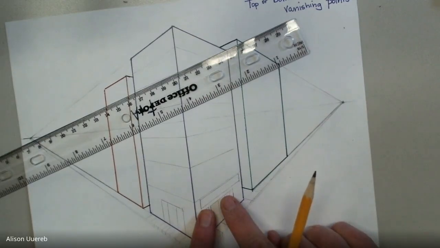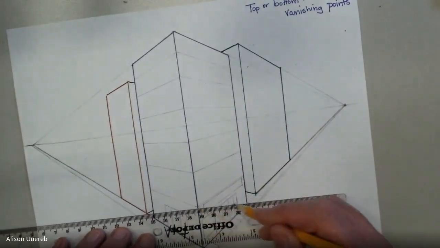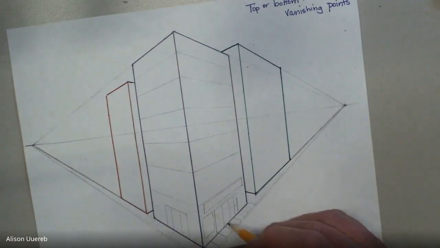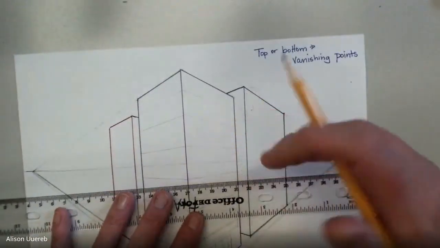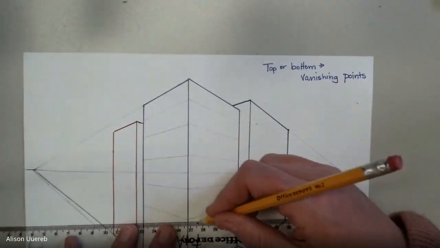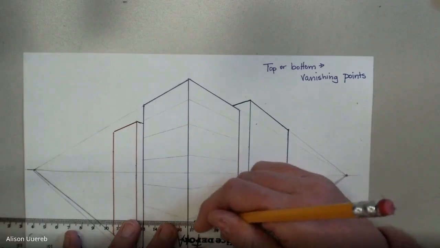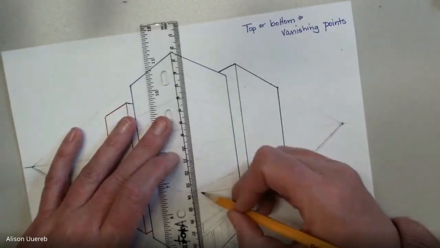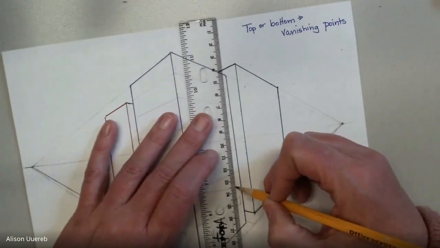I could have made this sign go across this way. It looks realistic here, but if I had done this sign here, I'm going to show you something. Say I had done it perpendicular right there with that one, and I did the top of the sign like this. Well, the side of the sign, we know these have to be vertical.